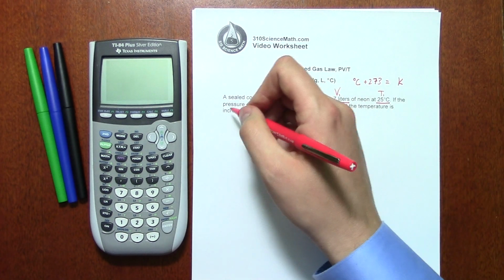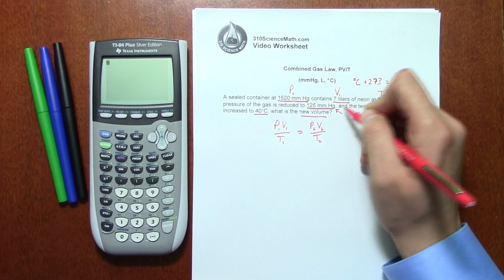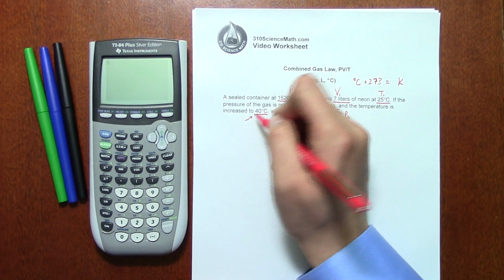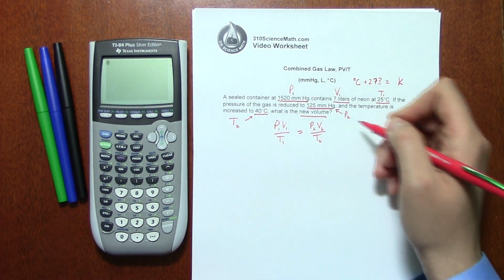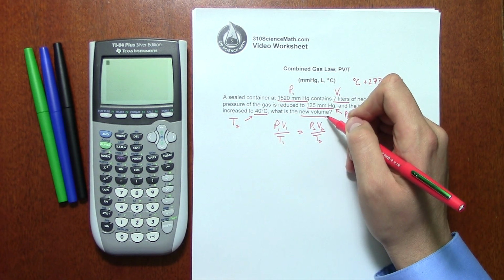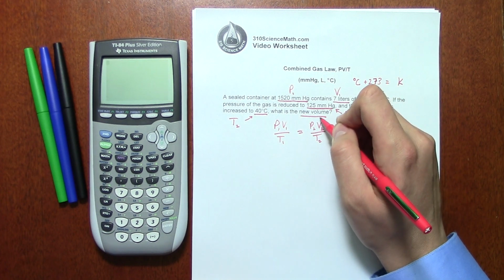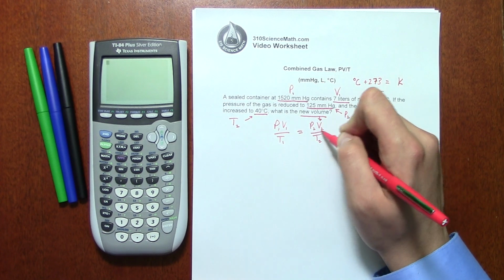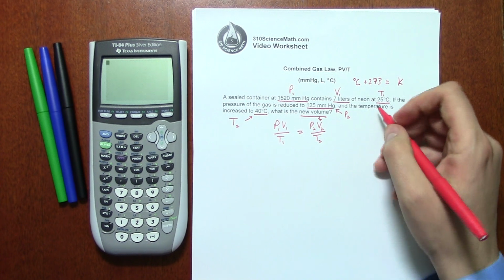Now, if we keep digging through this problem, we see that we have another pressure here. So that's P2. And the temperature is increased to 40. That's T2. And they're asking for the new volume. So it turns out that this new volume is what we're going to need to solve. Okay, so we're going to be looking for V2. But first, let's do some Kelvin converting.